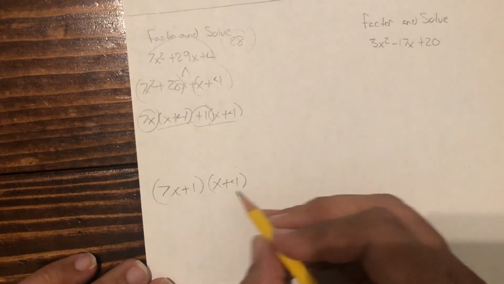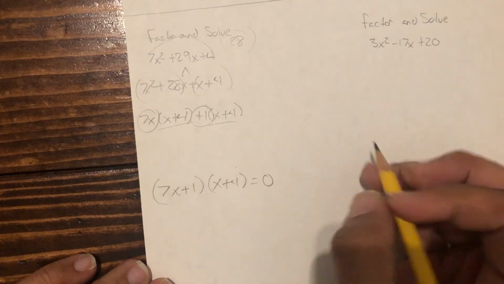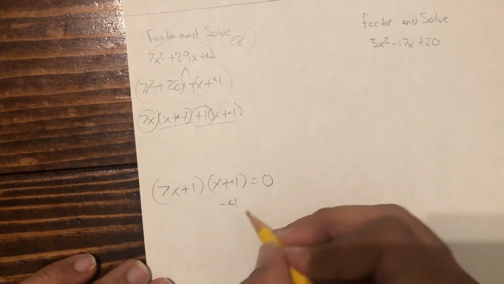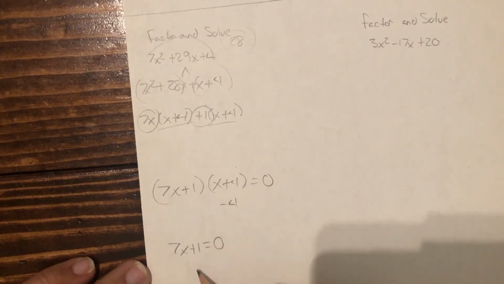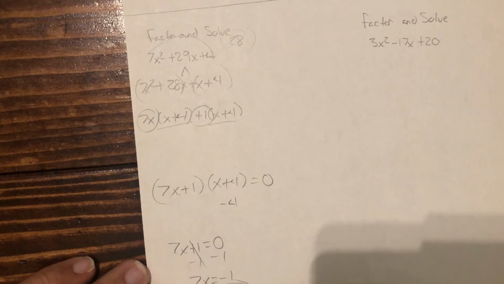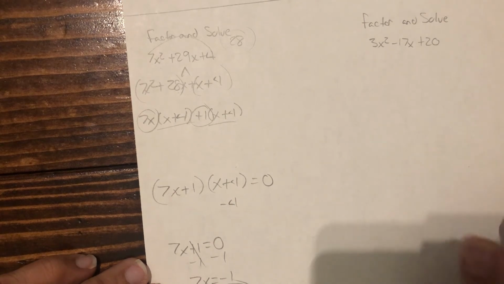Okay, if I wanted the zeros for this, this would be -4, because if I put a -4 in there, it would equal 0. This one's not so obvious, but you still have to check when it equals 0. So 7x plus 1 equals 0, 7x equals -1, x equals -1/7. There's your other 0. See how I just plugged it down, made it equal to 0, because that's what I'm looking for. When does it equal 0? And I'm done with that.